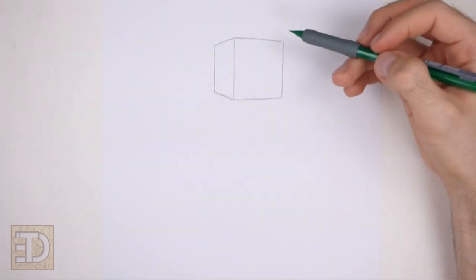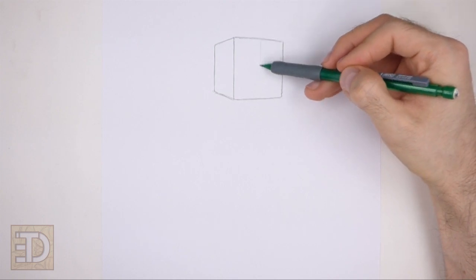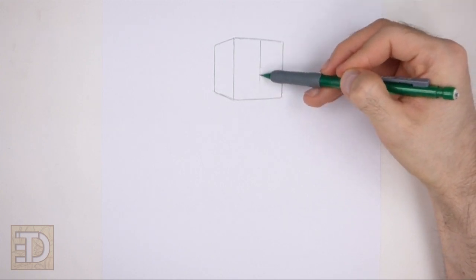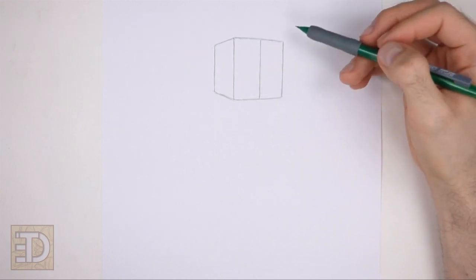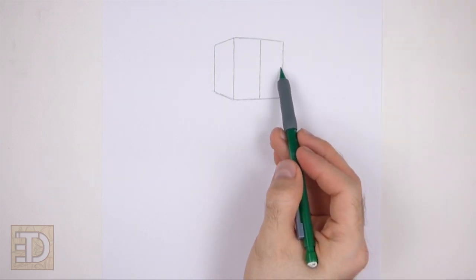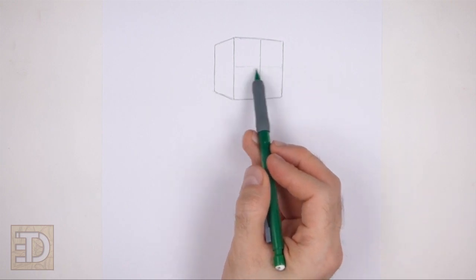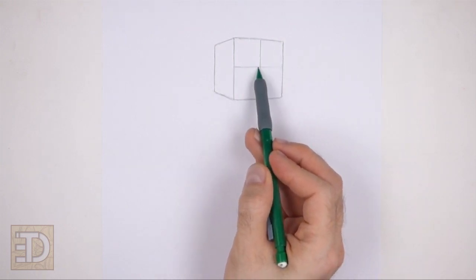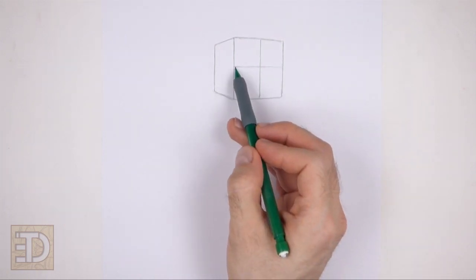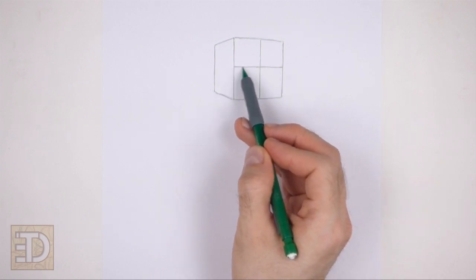Inside the section on the right, draw a vertical line. This is a construction guide that will help you place the facial features later on. In the middle of the shape, draw a horizontal line for another construction guide. These lines should divide the right side of the head into 4 equal squares.